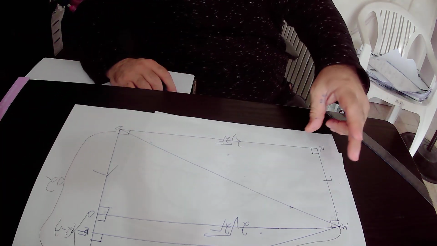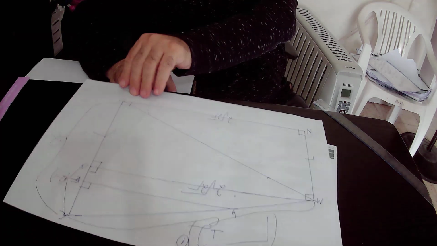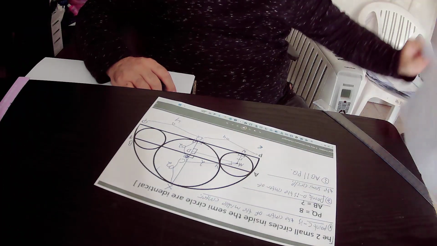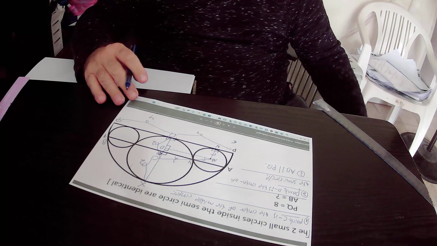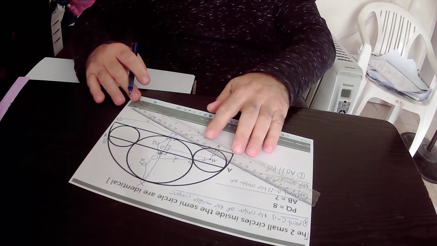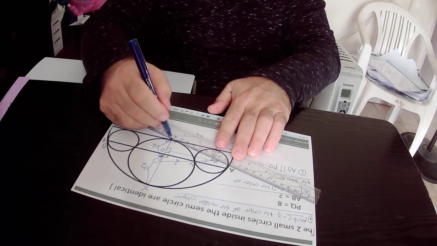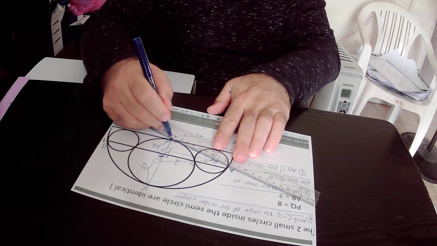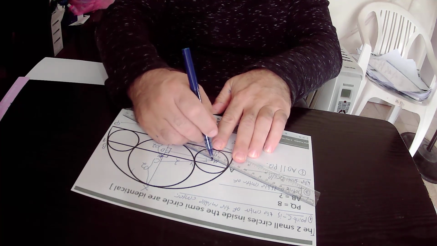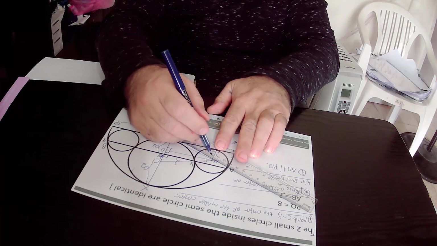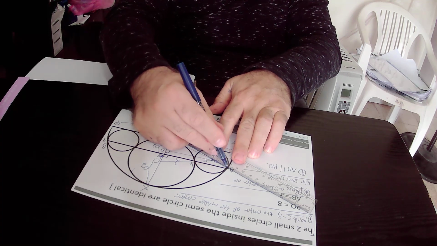Okay, we connect together points M and O by a straight line, and then we will connect together points M and A by a straight line.